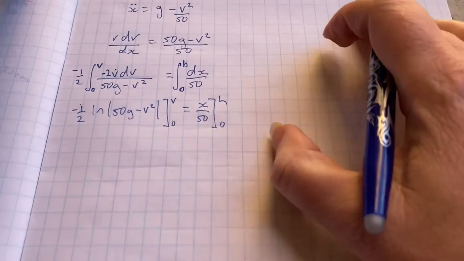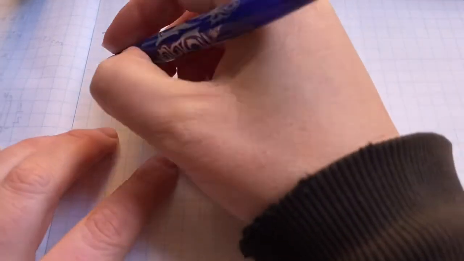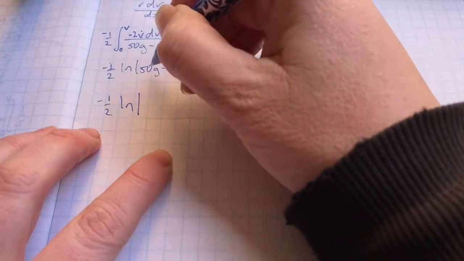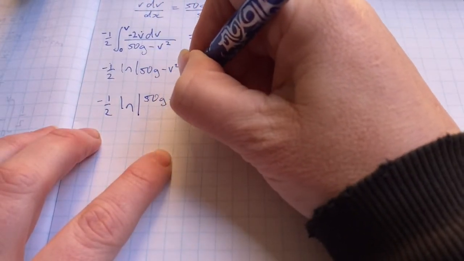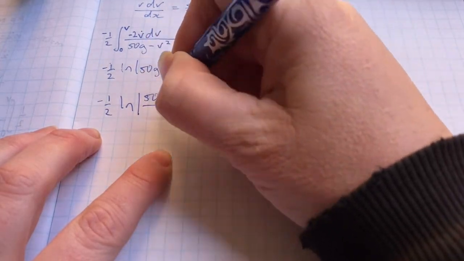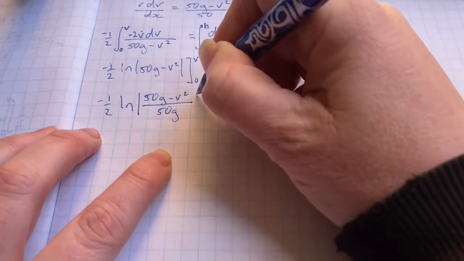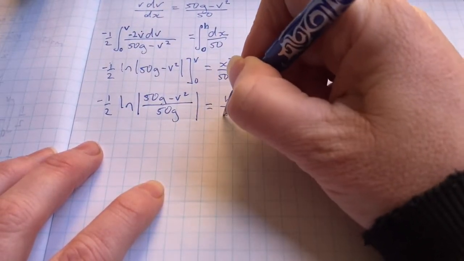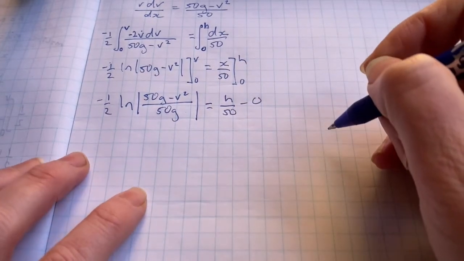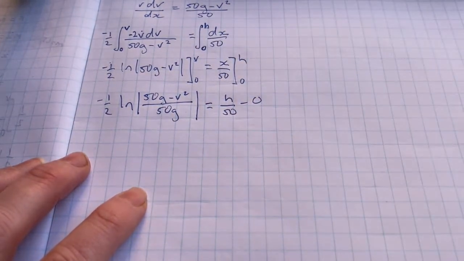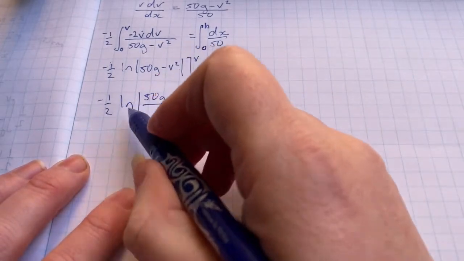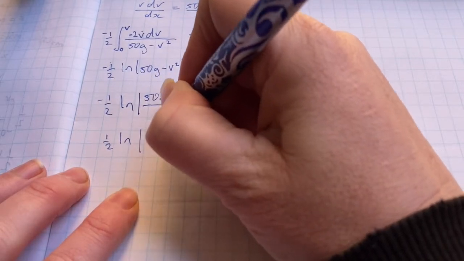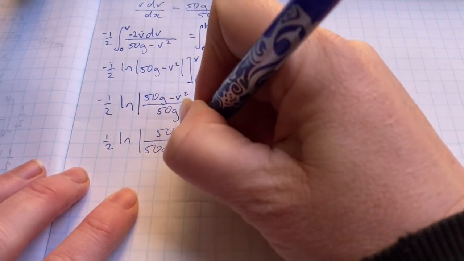Let's plug in those endpoints. On this side, I've got a -1/2 out the front, a log of, again I'm doing that subtraction trick, 50g minus little v squared over 50g minus 0, because I'm minusing some logs, using my log laws. Plug in h, and plug in 0 over there. Now, because I do have that negative log, I could actually use that negative to flip it. So let's say that's half log of 50g over 50g minus v squared.